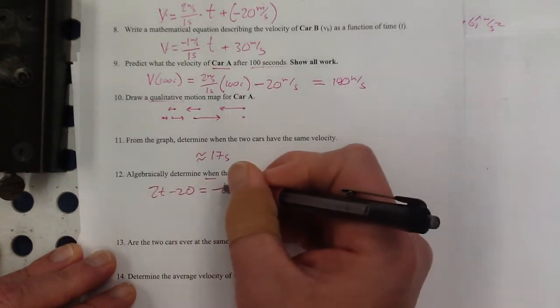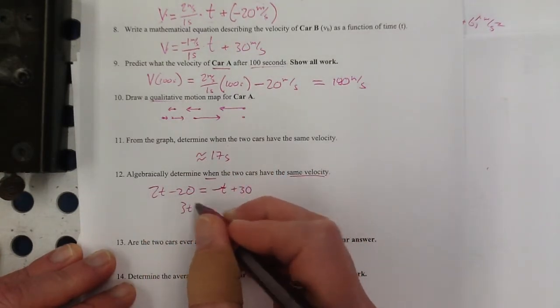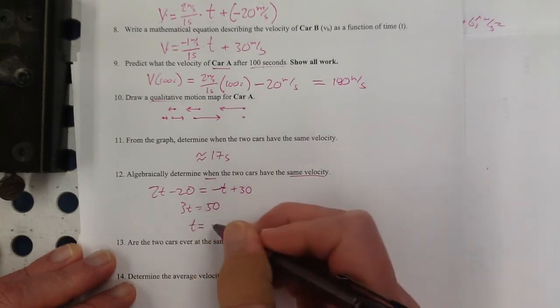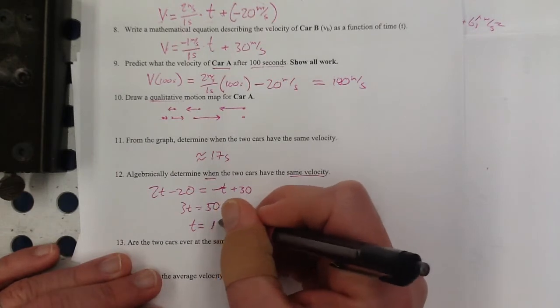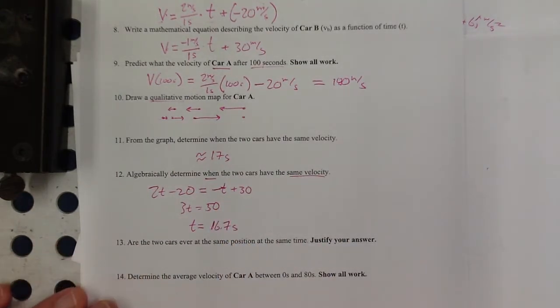So doing some algebra, adding that over here, 3t, adding this over here is 50. So t is equal to 50 divided by 3, which I think is 16.7 if you round to the nearest tenth. So pretty close to just looking at the graph.